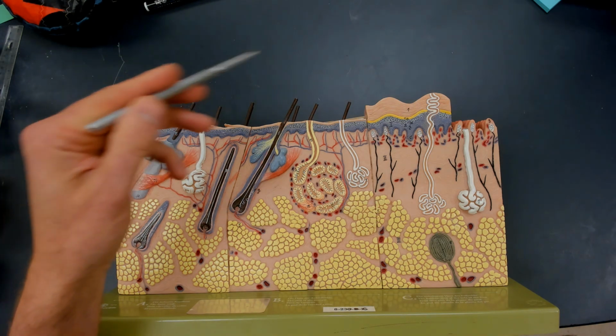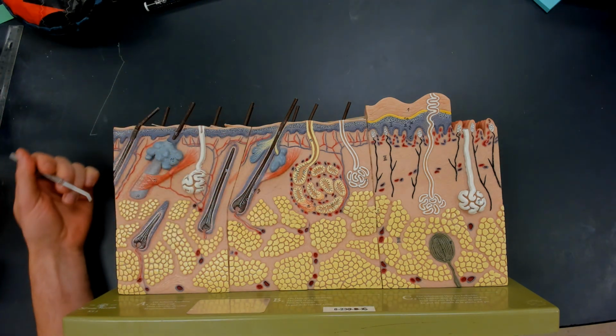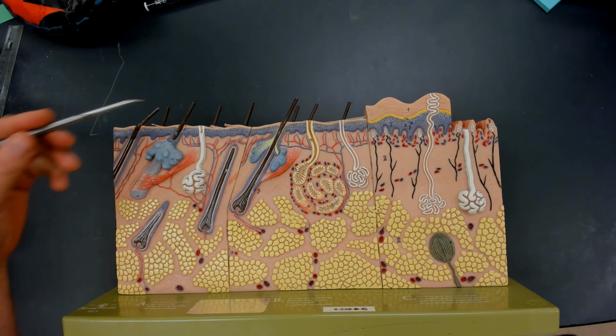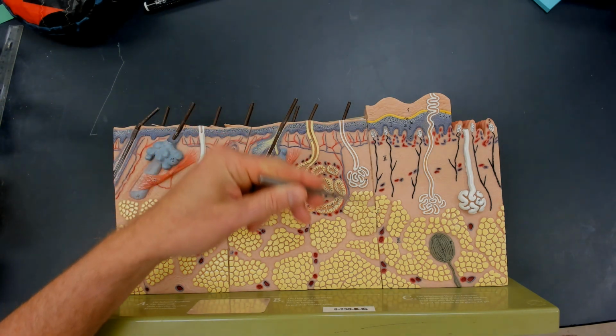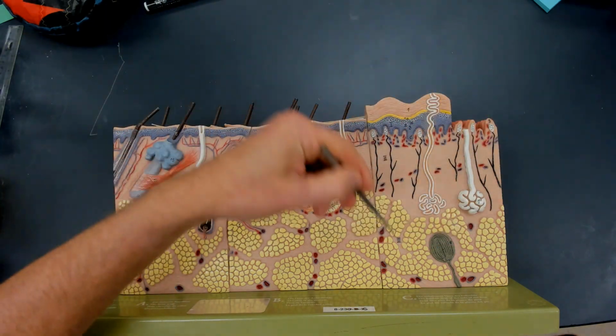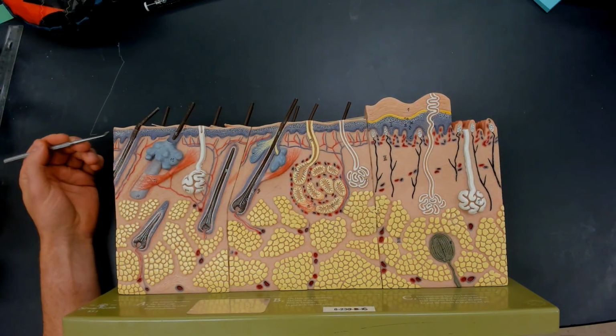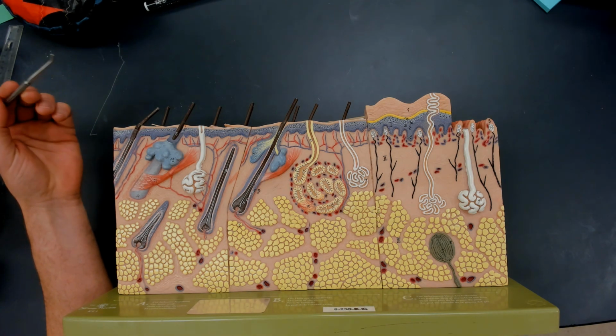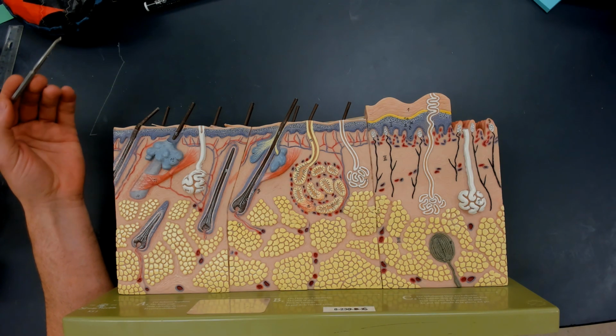With this, we are looking at the integument, and on this integumentary model, we are going to have two different regions of the integument. We're going to have thin skin on the left, so from here over, and thick skin on the right, this smaller third over there. With skin in general, we are going to have two principal layers.